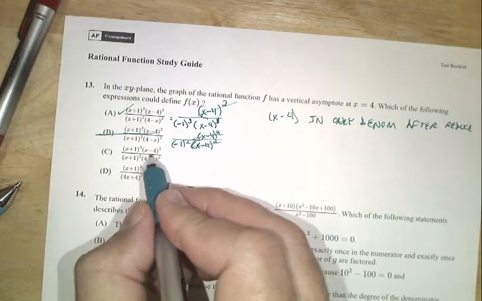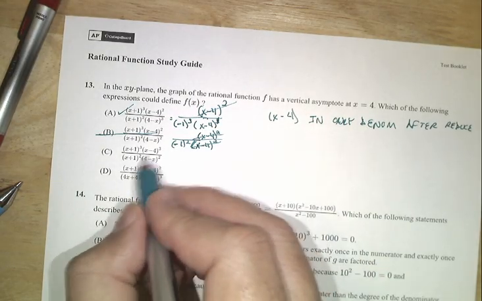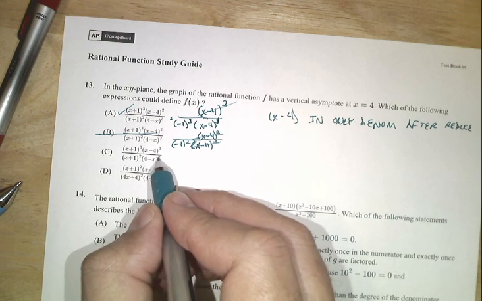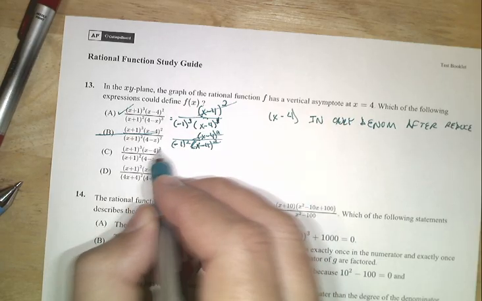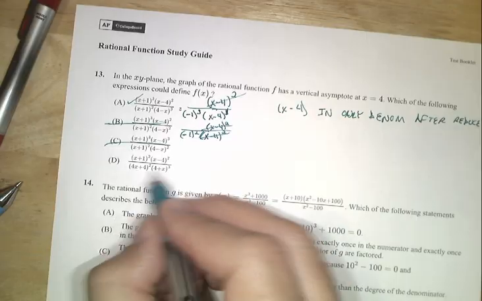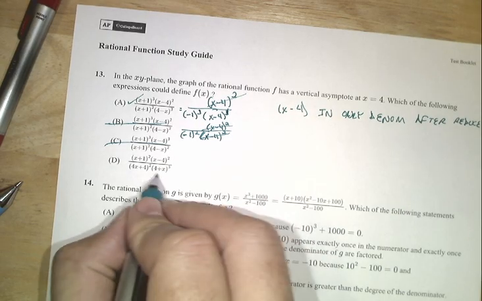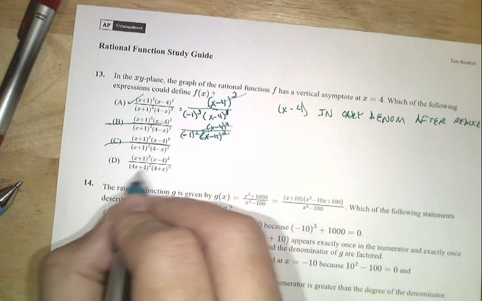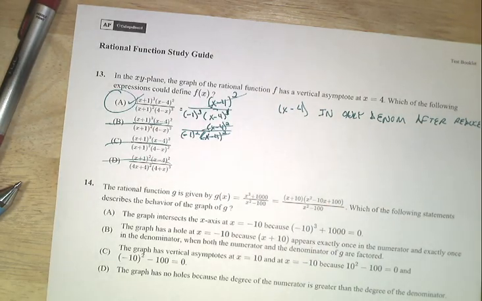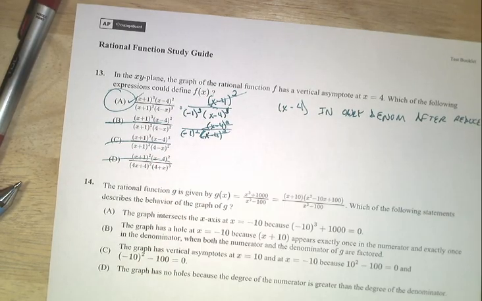This one has more x minus 4s on top, as you can see, this is squared, so it's not that one. And here, there are no x minus 4s on bottom at all, so it can't be that one. So it must be A, because there are more x minus 4s on bottom. After you simplify, it's left on bottom all by itself.